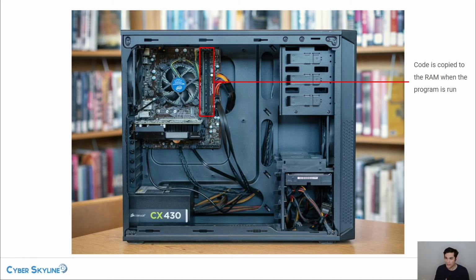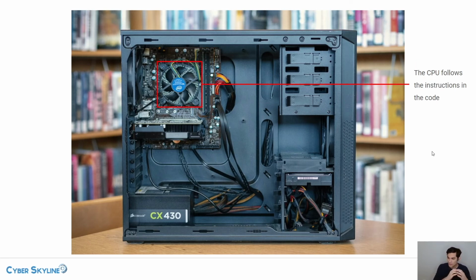All right. And then next to the RAM on the left side, you see this big fan here. It says Intel, although Intel's upside down. This fan is on top of the CPU. The fan is necessary to keep it cool because it gets quite hot. But underneath that is the CPU chip.